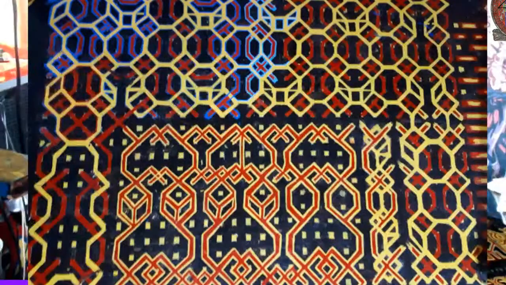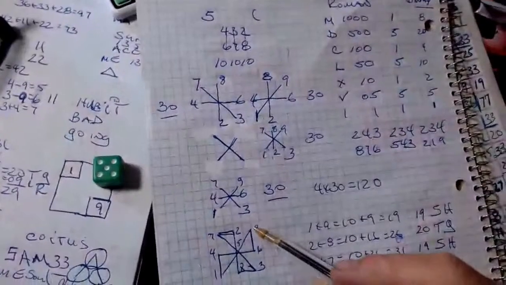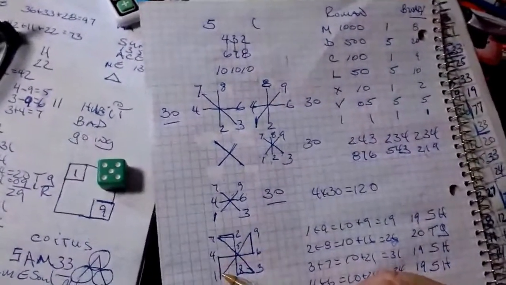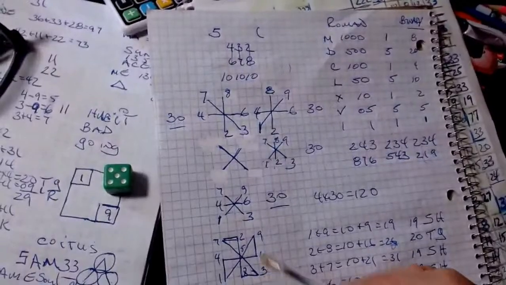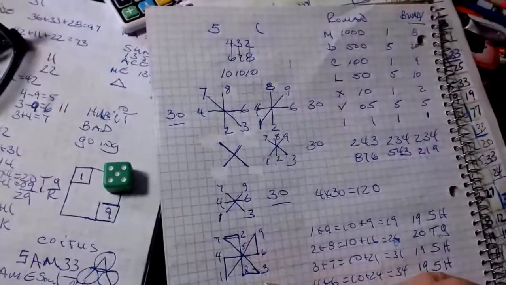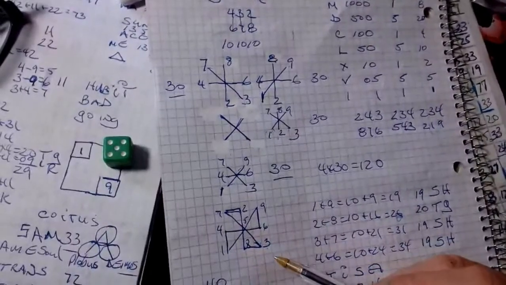Our 20s are. Here's our 20s. 9 and 6, 15. 1 and 4, 5, 20. 7 and 2, 9. 8 and 3, 11, 20. This is our star system coming together. 7, 2, 9, 4, 5, 6, 1, 8, 3.